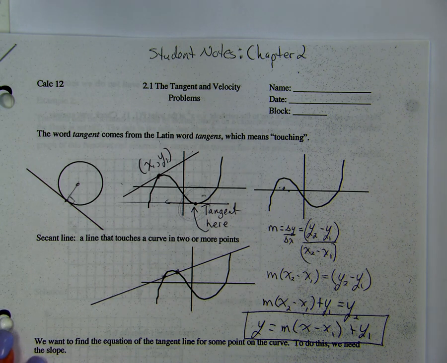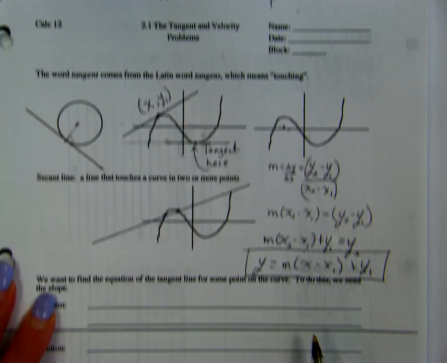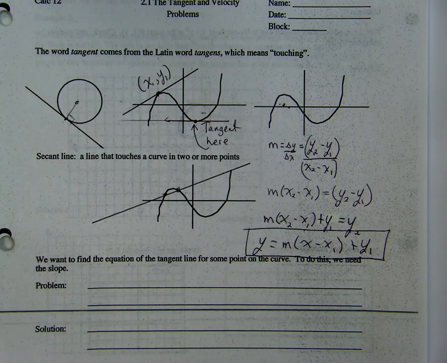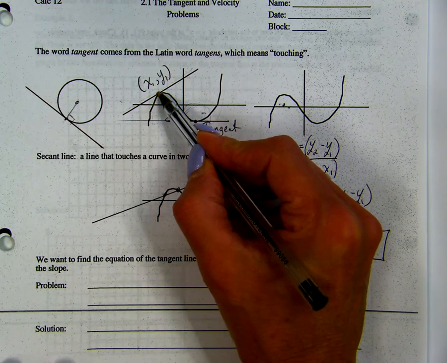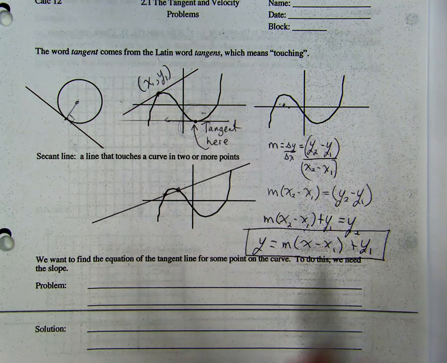Okay, so here is our job in a nutshell. When we want to find the equation of a tangent line for some point that we're given on a curve, the first thing we need to know is the slope. But we have a problem. And the problem is that when you're trying to find a slope, you need 2 points on the line. And I'm only given 1 point on the tangent line. So let's just summarize our problem.